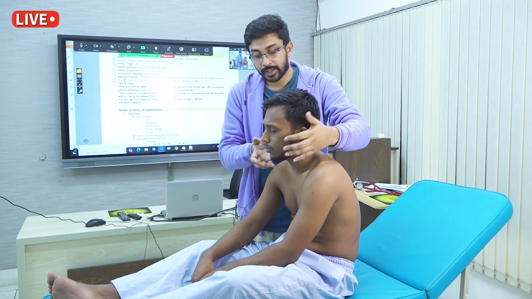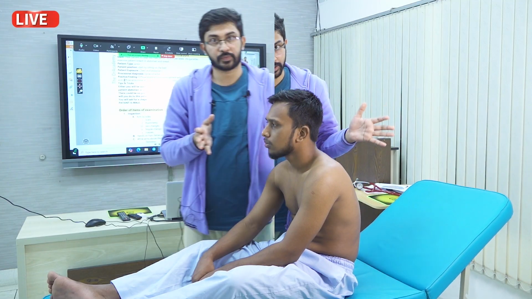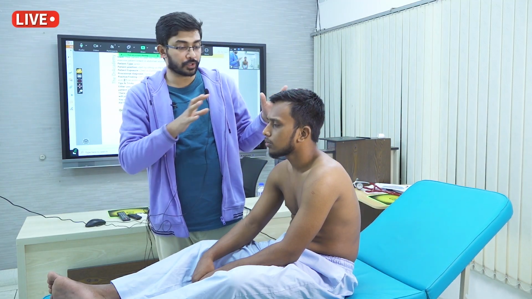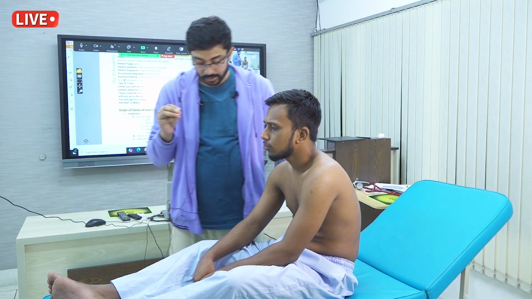Okay, now number 4, you have to go for lymph node. So we have already known how to examine the cervical lymph nodes. After cervical lymph node examination, now we'll move to the examination proper of thyroid gland. So what are the steps I have mentioned? Inspection, palpation, percussion, and auscultation.